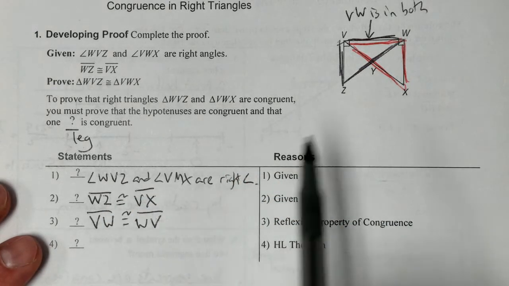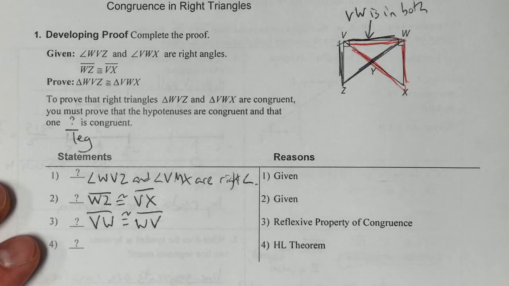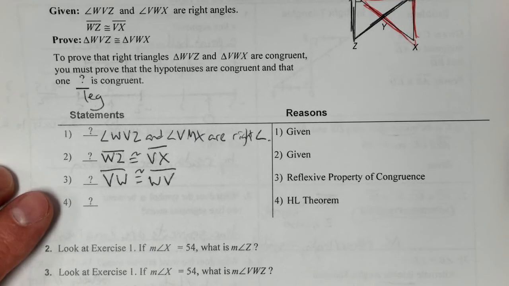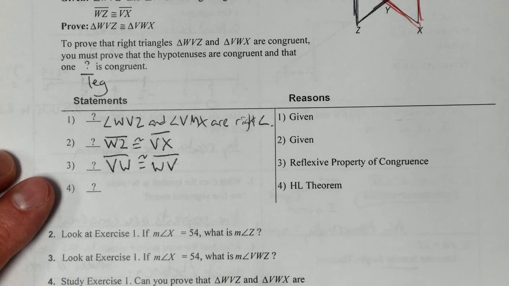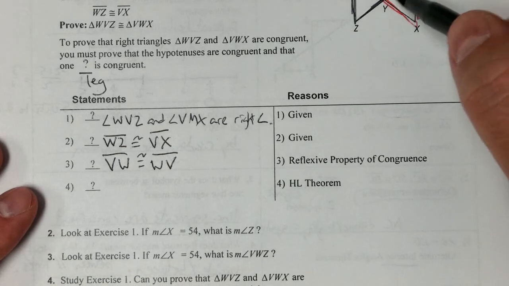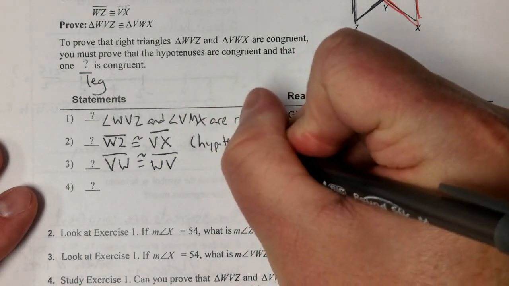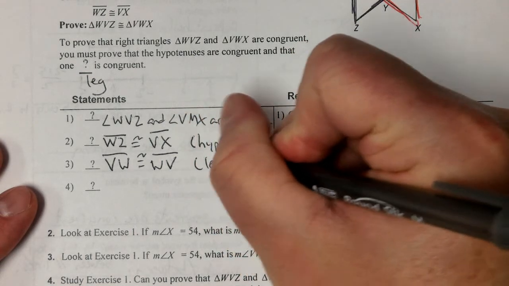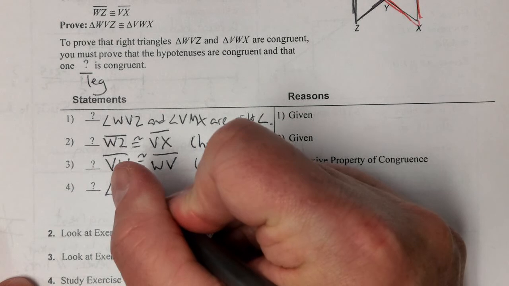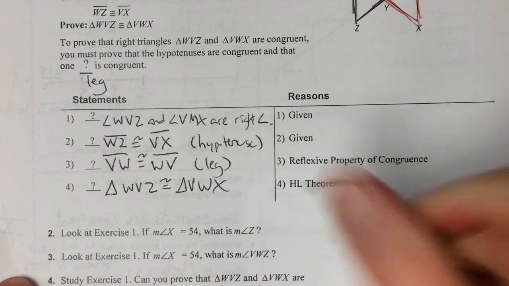They're reversing it because when you go one way, V is the right angle, and when you go the other way, W is the right angle. So reverse your letters, but it's the reflexive property. We've been using that a lot lately. So then that's your pair of legs that are equal, and we were given that our hypotenuses are equal. I'm going to put hypotenuse in here. I'm going to put leg in here. And so we're going to use the HL theorem and just put our triangle WVZ congruent to triangle VWX.